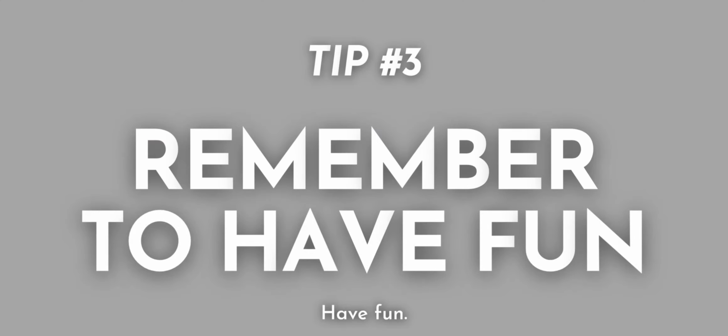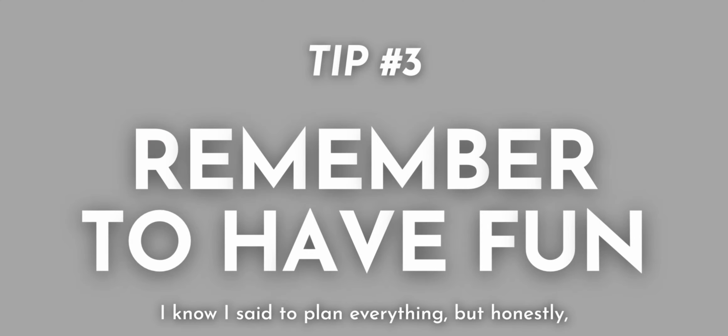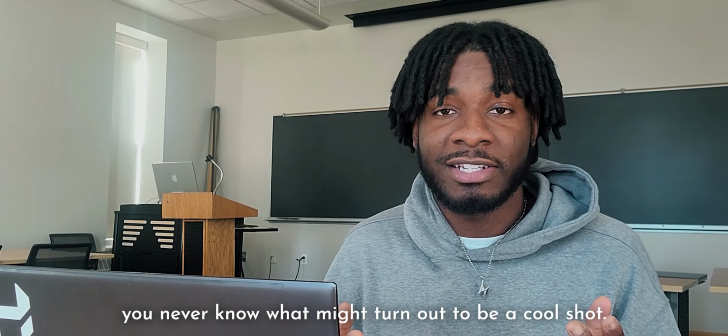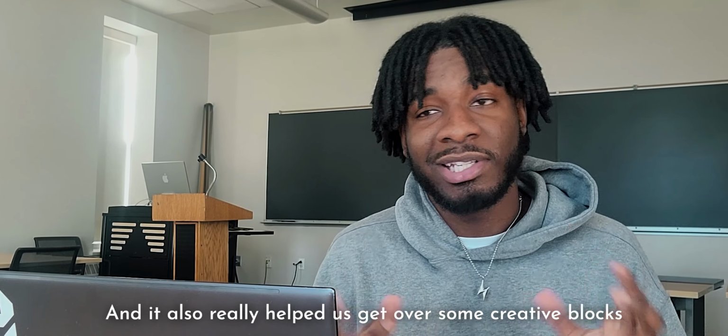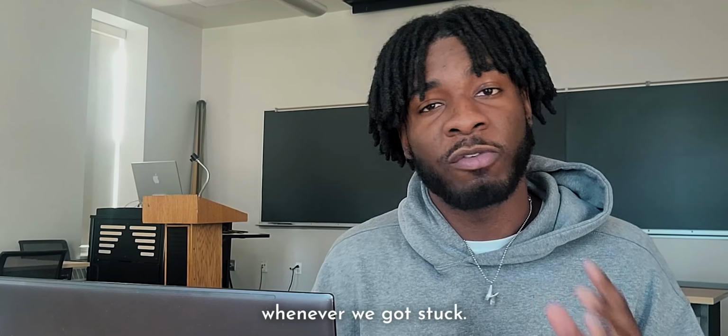Tip number three, have fun. Okay, I know I said to plan everything, but honestly, you never know what might turn out to be a cool shot, and it also really helped us get over some creative blocks whenever we got stuck.